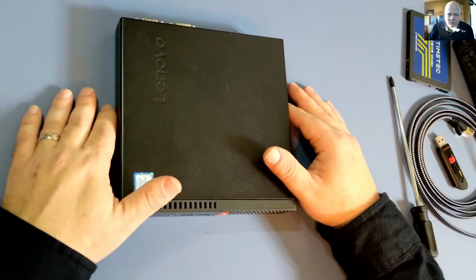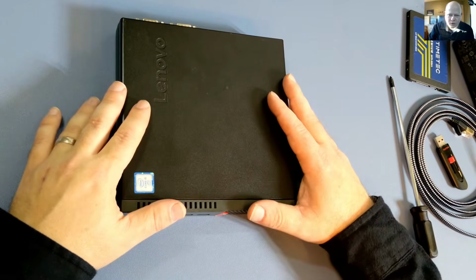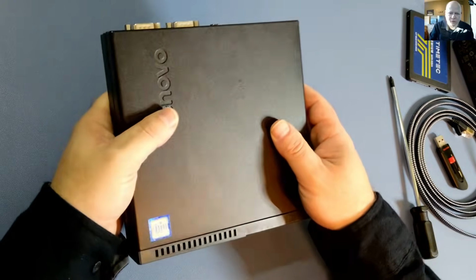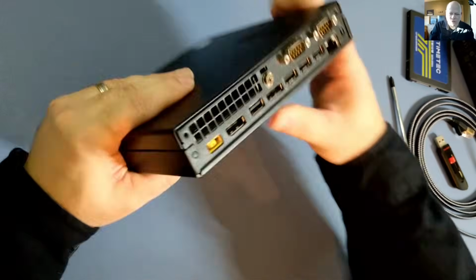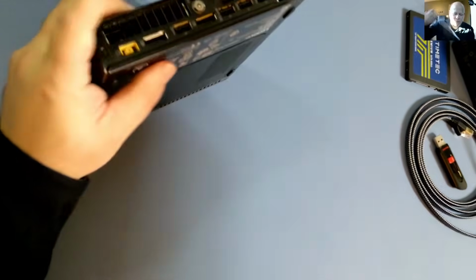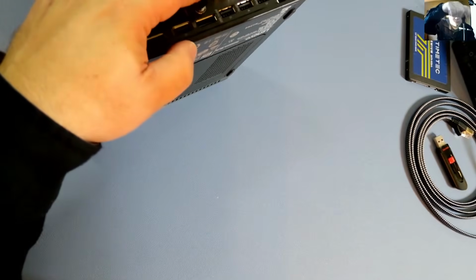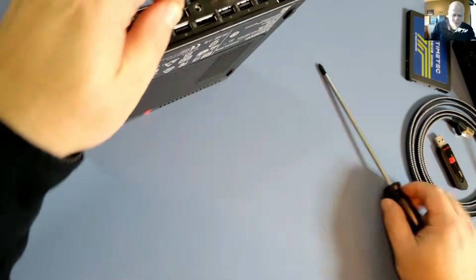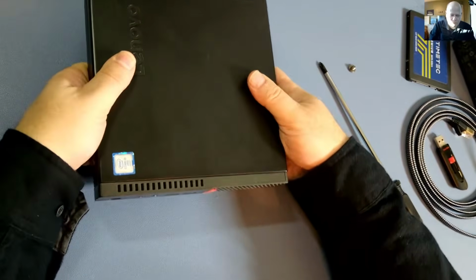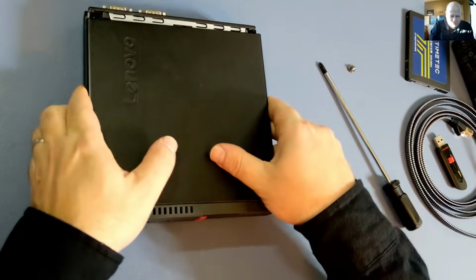Okay, so there are a bunch of different variations for the Lenovo ThinkCentre Tiny PCs. So I'm going to show a couple that I have, but yours may look different on the inside, but they usually follow a similar pattern. The first thing you do is you'll remove the screw out of the back. And then you'll pull the front towards you, and then it comes off like this.